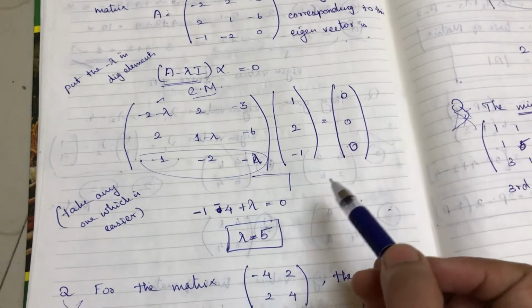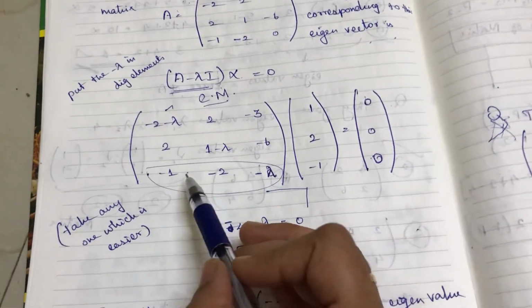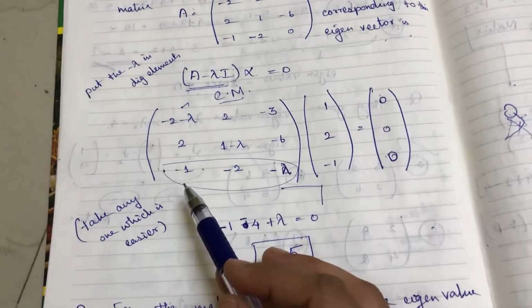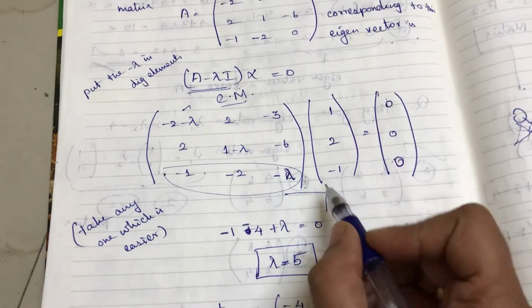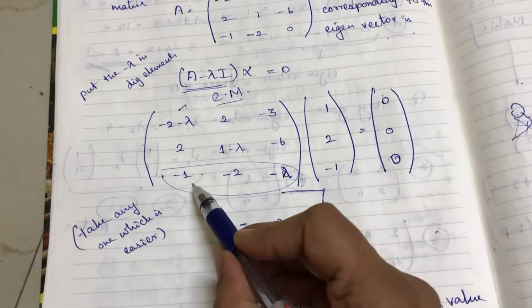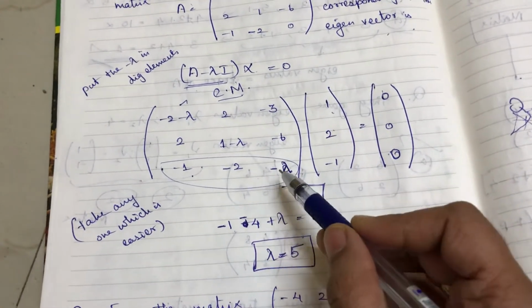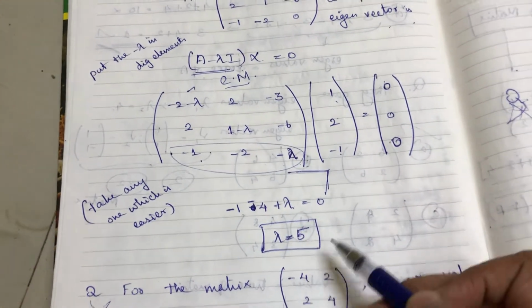And you can take any equation. I'm just taking the last one. So minus 1, minus 2, minus lambda, right? So just multiply it like 7. Minus 1 into 1, minus 1. Minus 2 into 2, minus 4. Minus lambda into minus 1, that is plus lambda. So lambda is 5. That's the answer.